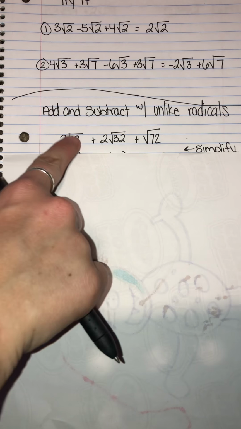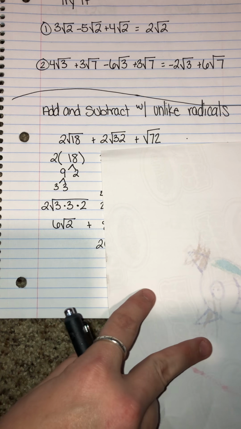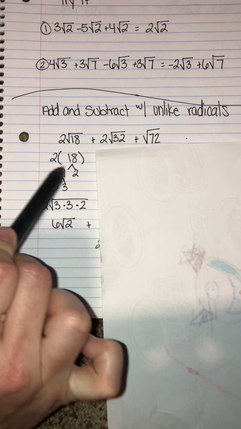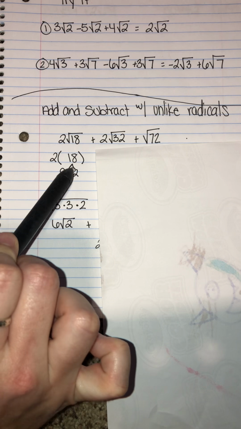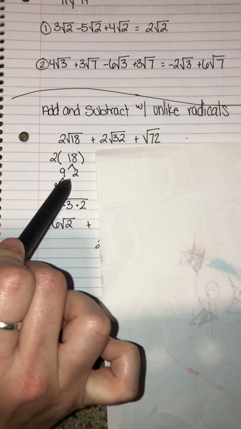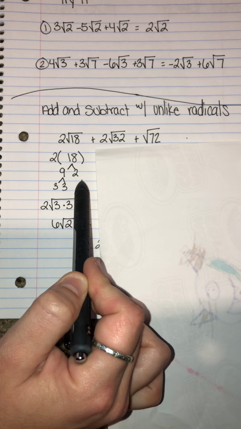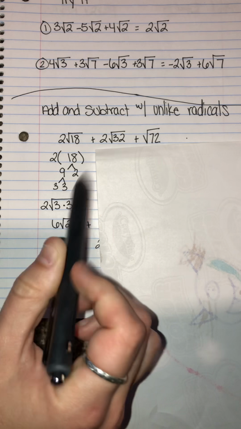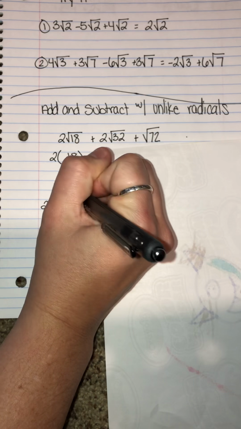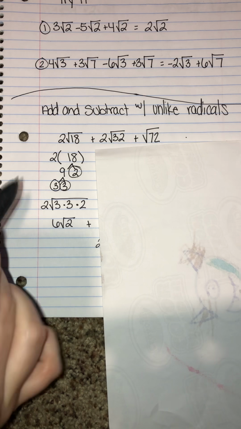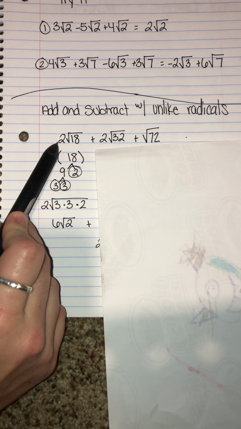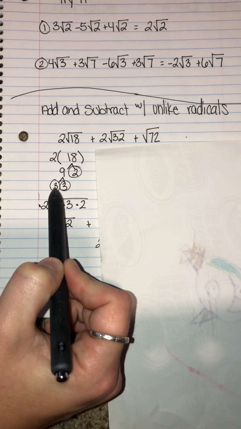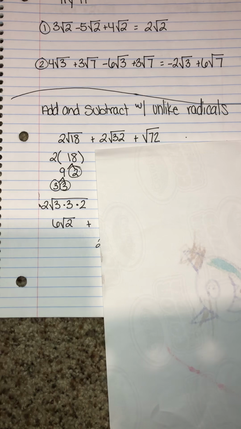So what that looks like is we're going to do just this 18 first. So let me see if I can do this and cover it. All right, so I left my 2 on the outside of the parentheses, and I'm going to factor out 18. Factors of 18 are 9 and 2. 2 is prime, so that's as low as it can go. But 9 can be factored into 3 and 3. All right, so I've got my prime factors. The 2 that was originally on the outside is going to stay on the outside, and then my prime factors go under my radical.